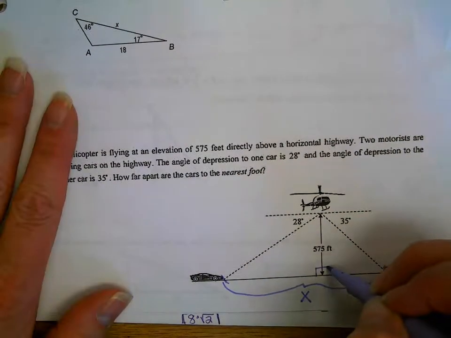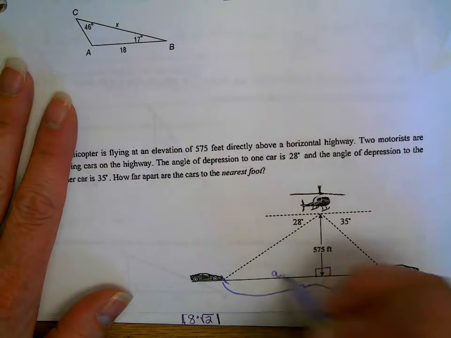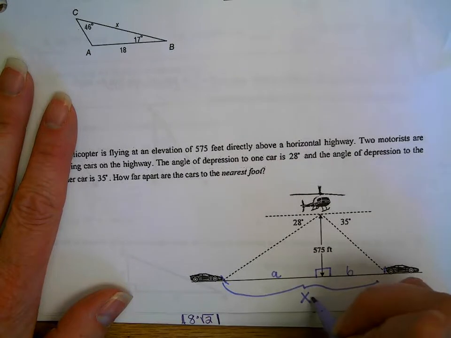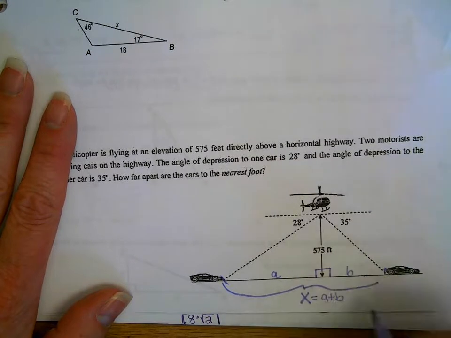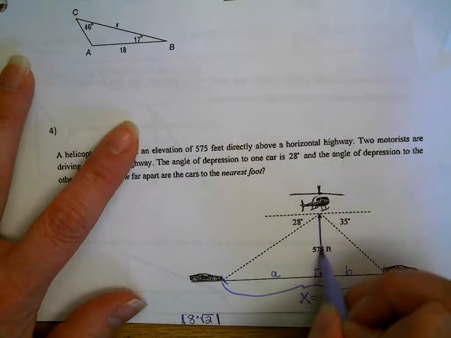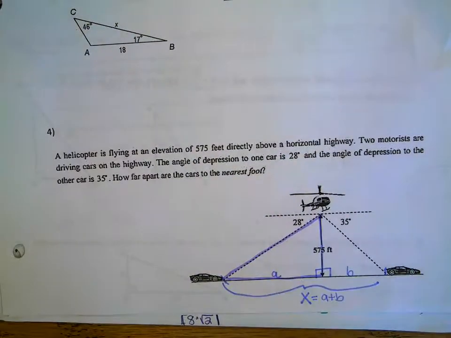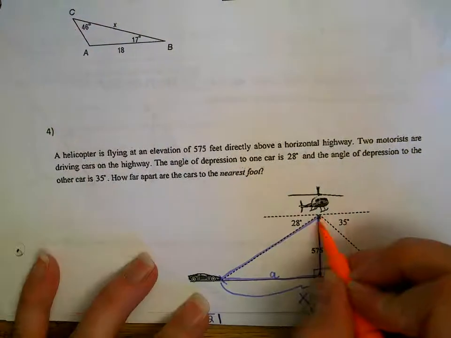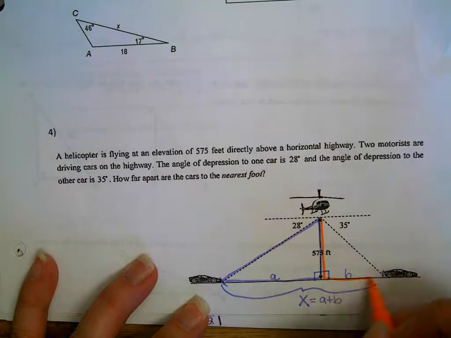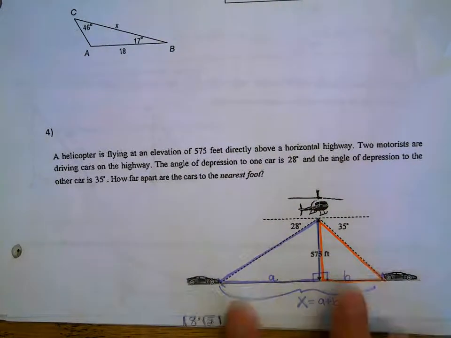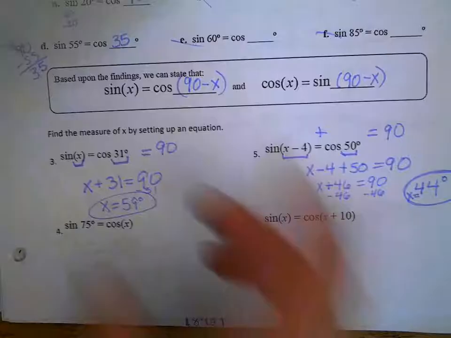This is similar to another question where you're going to find a missing part here and a missing part here, and x is going to equal the sum of those. So you do have to see this as a right triangle to the left and a different right triangle to the right. Again, we want to make you think with these. So make sure you have some work shown there.